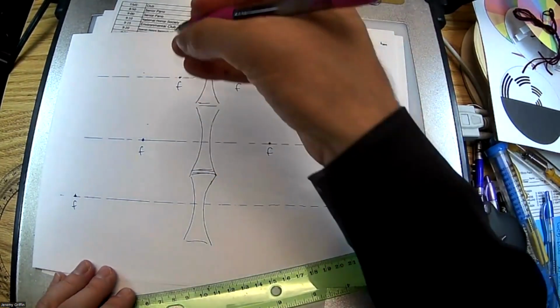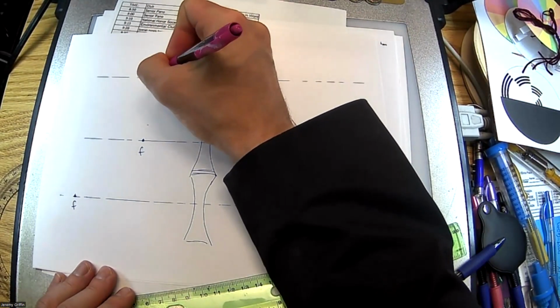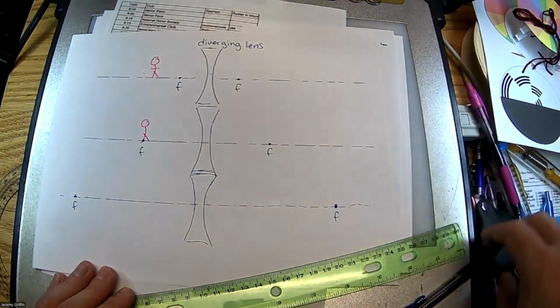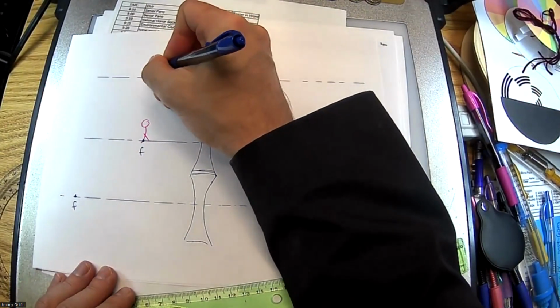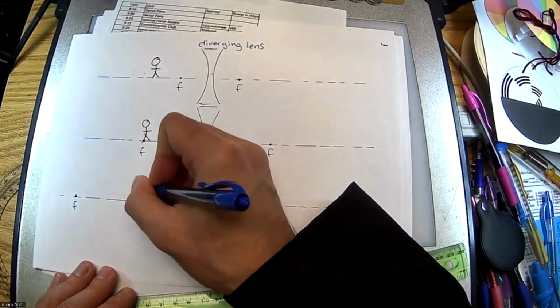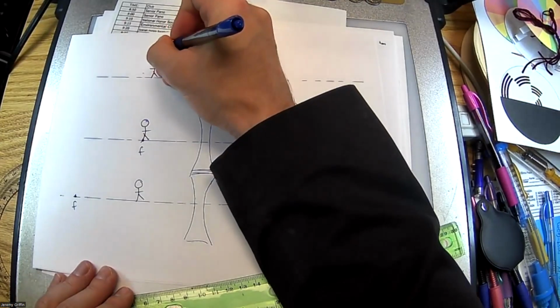Let's get some objects on the board here. Oh, wait, what am I doing? Pink. Oops. It's silly. I was going to try to save that for my images. Okay. So blue ink, I got object, object, object.